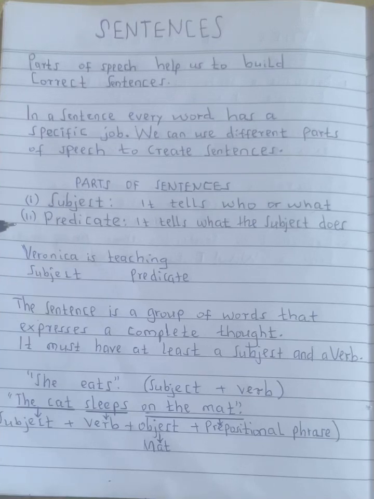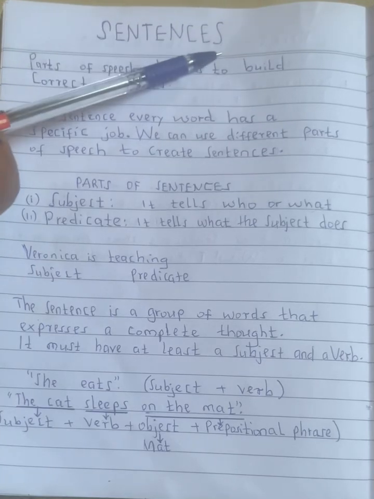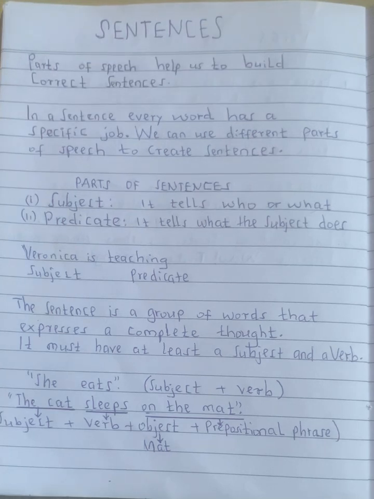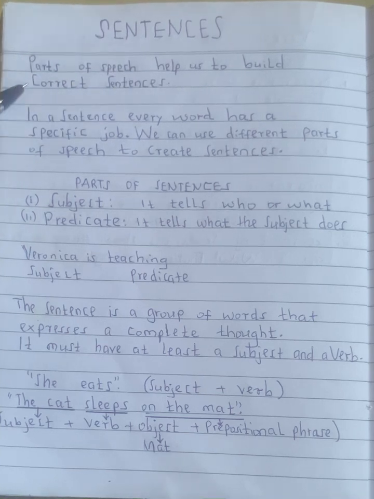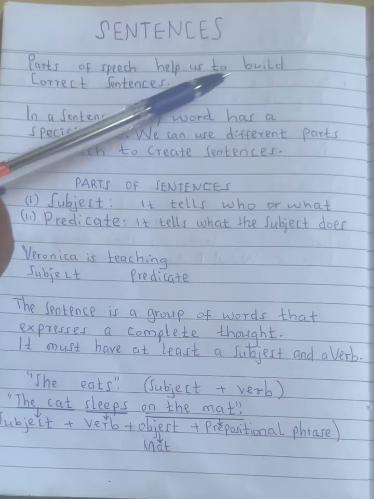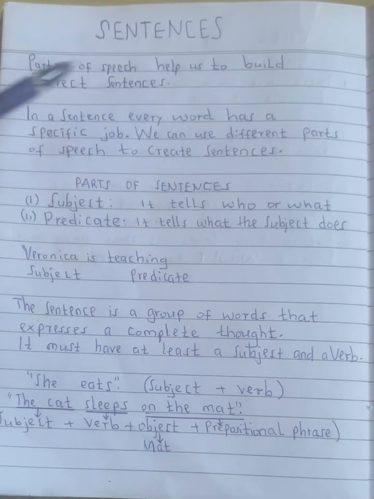Our lesson today is about sentences. But before I proceed, let me remind you of what we learned in the previous lesson, which was about the 8 parts of speech. Our previous lesson was about parts of speech. Parts of speech help us to build correct sentences.